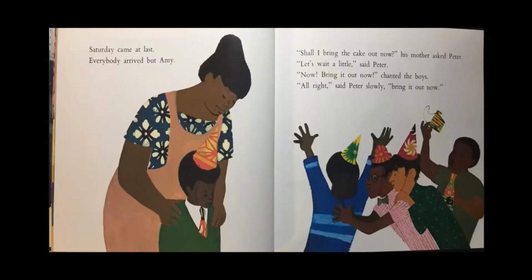Saturday came at last. Everybody arrived but Amy. "Shall I bring the cake out now?" his mother asked Peter. "Let's wait a little," said Peter. "Bring it out now," chanted the boys. "All right," said Peter slowly. "Bring it out now."